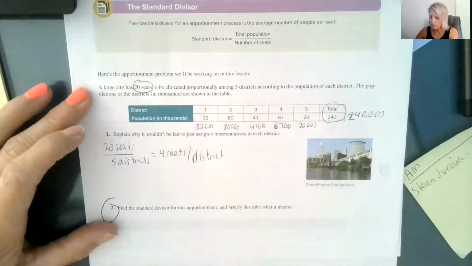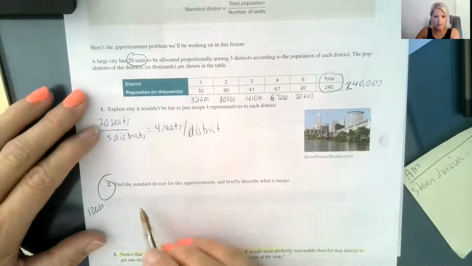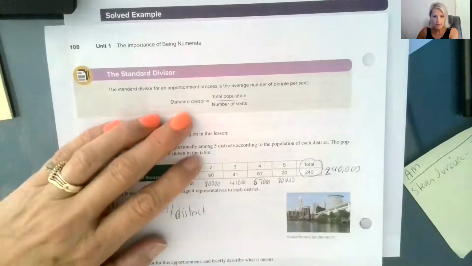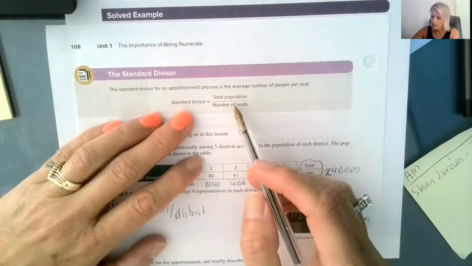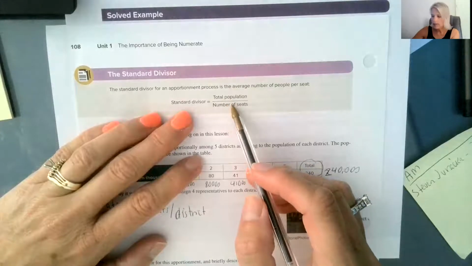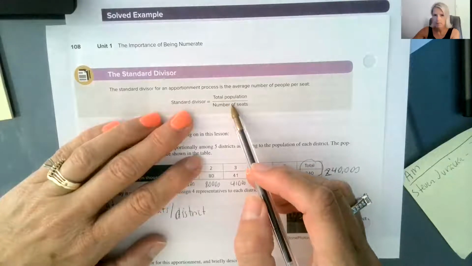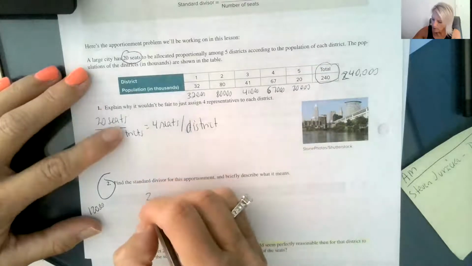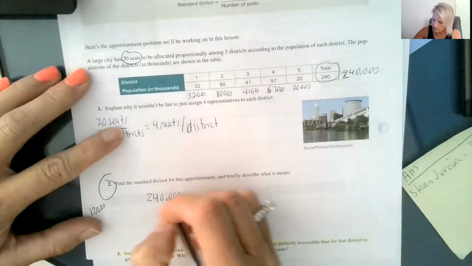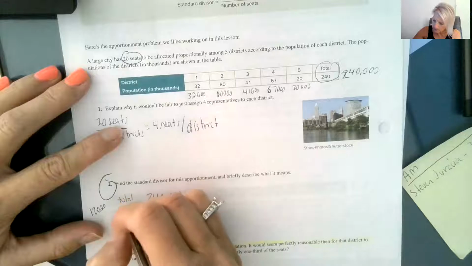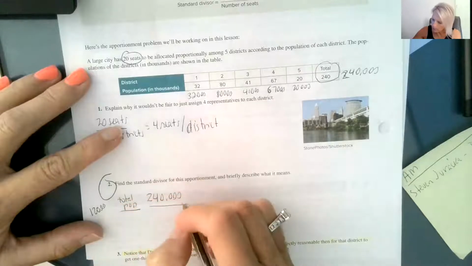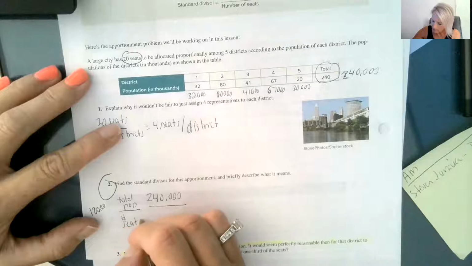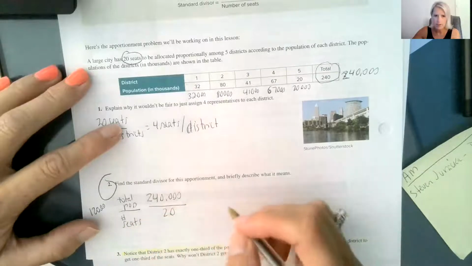Okay. So number 2 says, find the standard divisor for this apportionment and briefly describe what it means. So we're going to find the standard divisor. Our formula at the top of page 108 says the total population divided by the number of seats. Okay, so total population for that city is 240,000. And we're dividing by number of seats. And we said we have 20 seats to share.